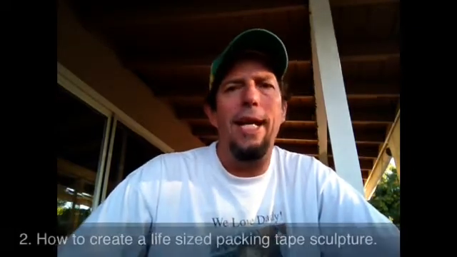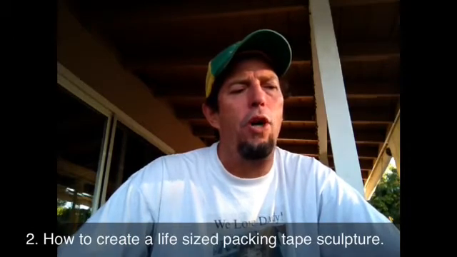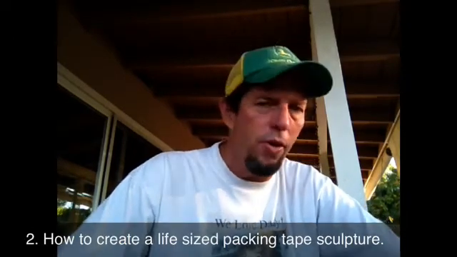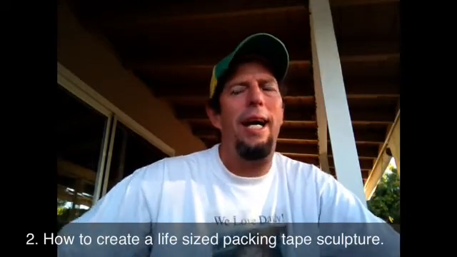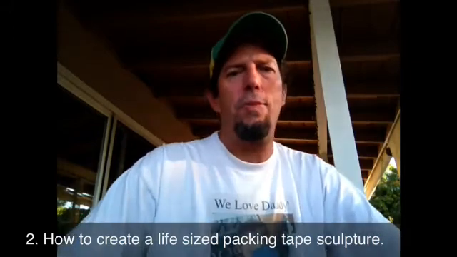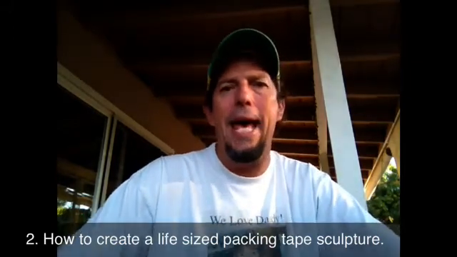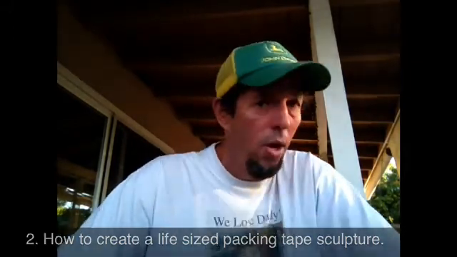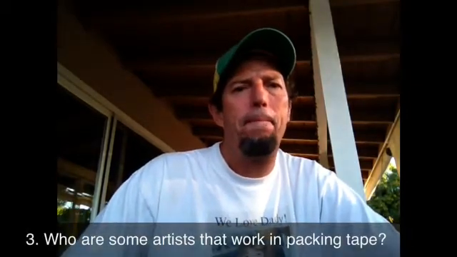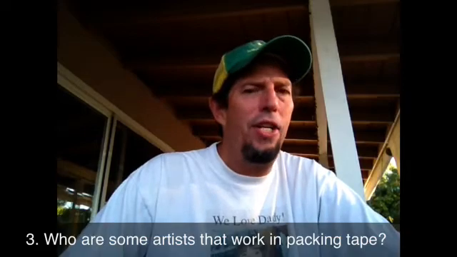Second, how do you create a life-sized packing tape sculpture? And what do they look like? You're going to need to actually come up with the steps. How do you do it? How do you create that? What are the actual steps necessary? How do you create a sculpture that makes it possible for you to create a head as well without suffocating someone or yourself? What are those necessary precautions that you're going to have to take? So you need to find that out.